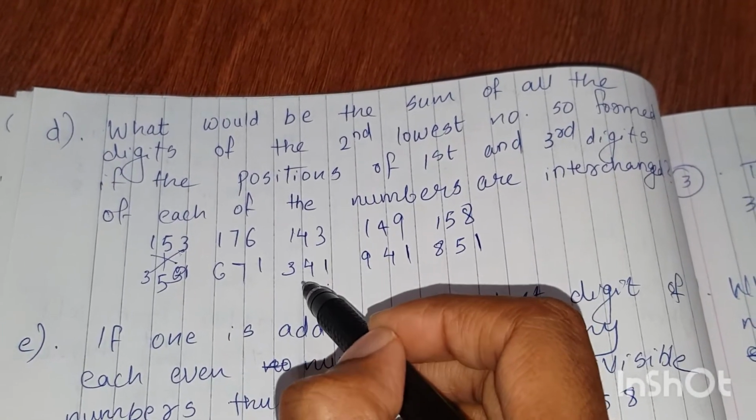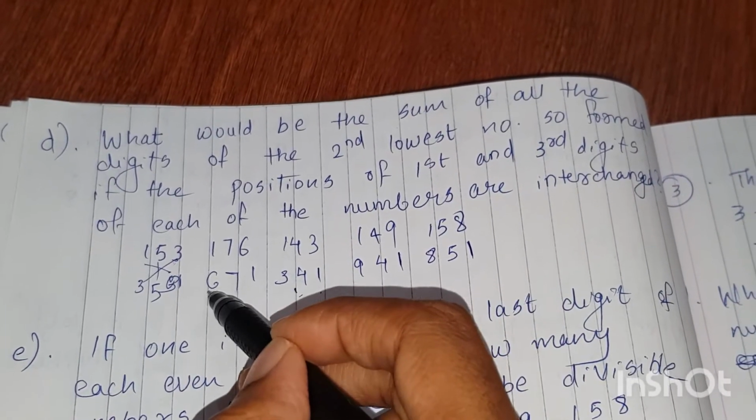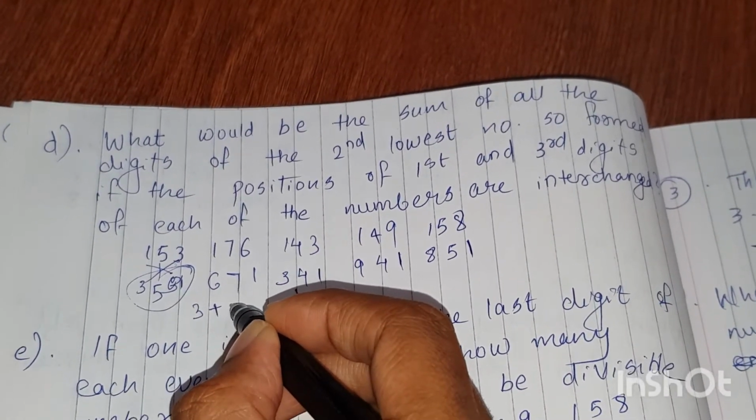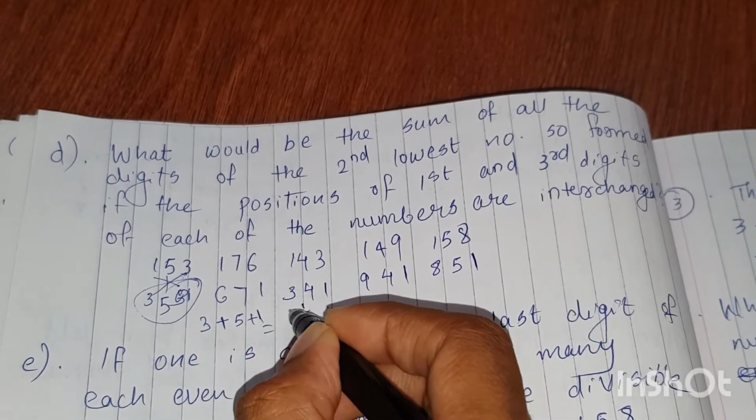The smallest number is 341, right? So the second lowest number is 351. So what is the sum of the digits of this number, 3 plus 5 plus 1? It is 9. So the answer is 9.